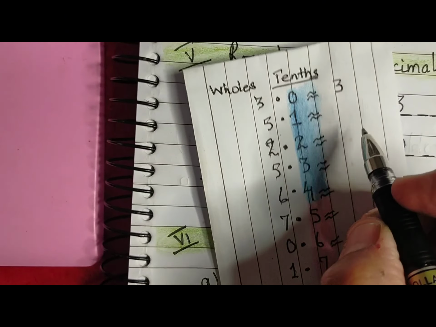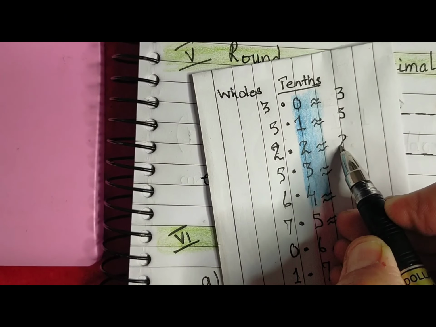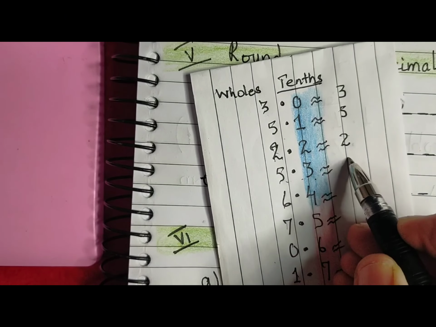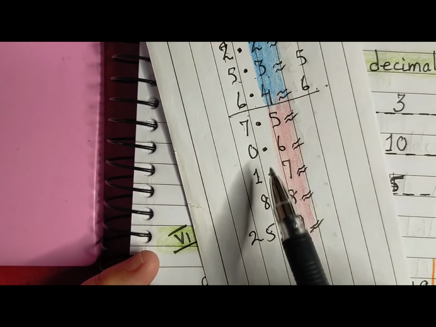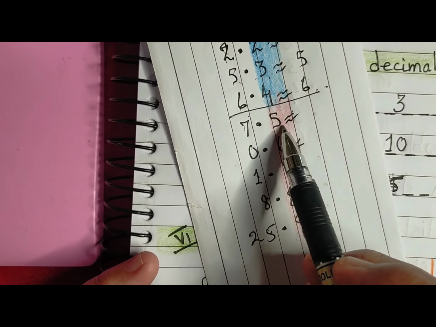2.2, what will it give us? The same 2 comes here. 5.3, 5. 6.4 remains as 6. Till here we have got the numbers to be the same. The whole numbers have not changed at all. Okay, but the minute you see numbers that are starting from 5, 6, 7, 8, 9, always focus on the 10th. When you're rounding off the whole number, always see the number ahead of it. Okay, 7.5 changes to 8.